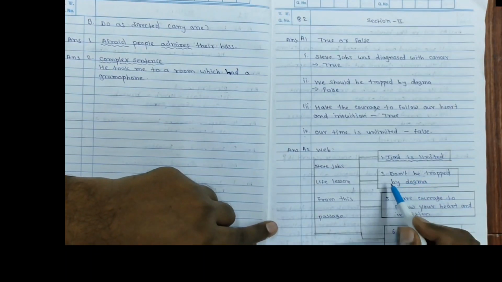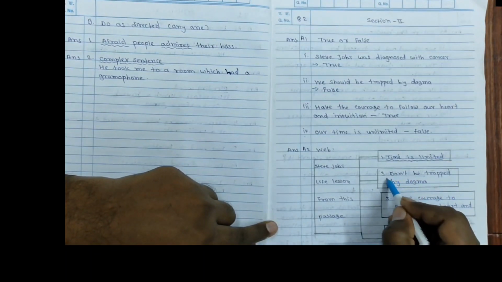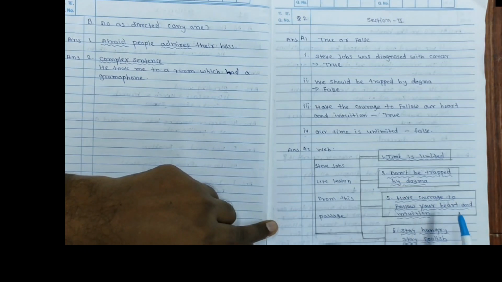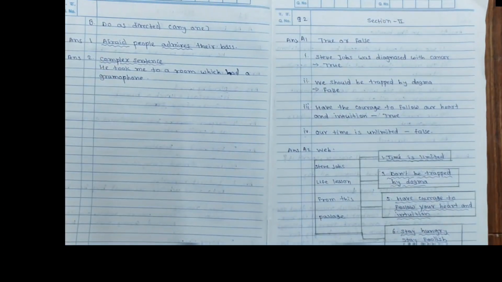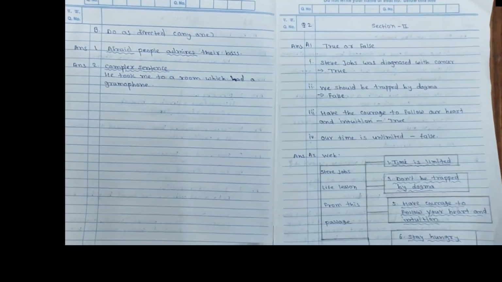This third point I got, that is don't be trapped by dogma. So wherever important parts are there, try to highlight by drawing the underline or by drawing the wavy line. Now we'll move to the next question.